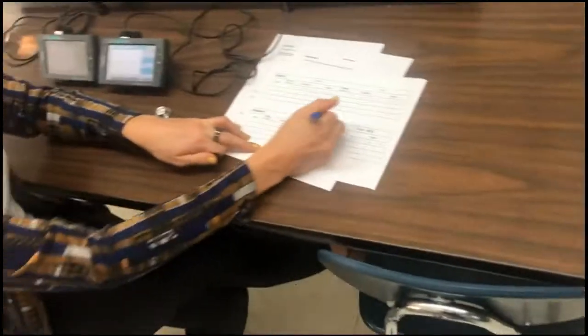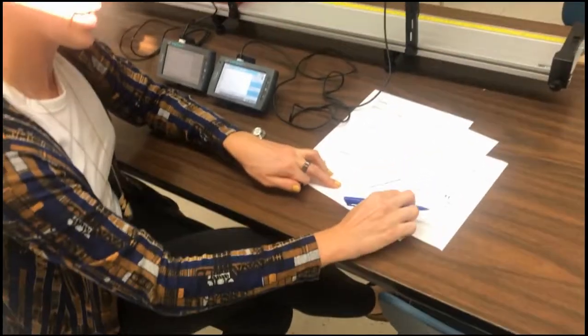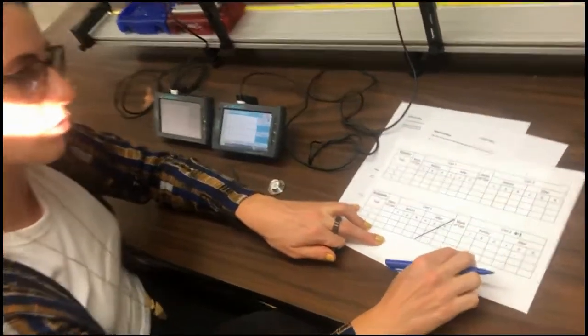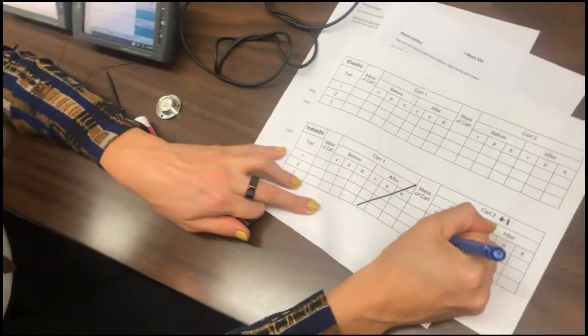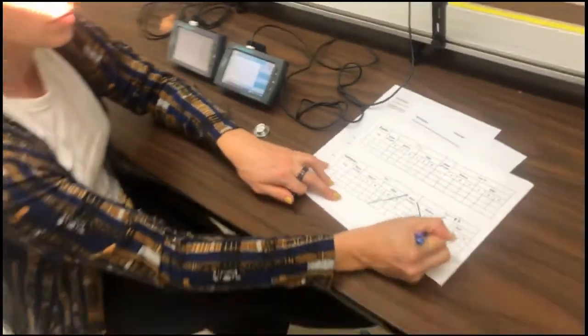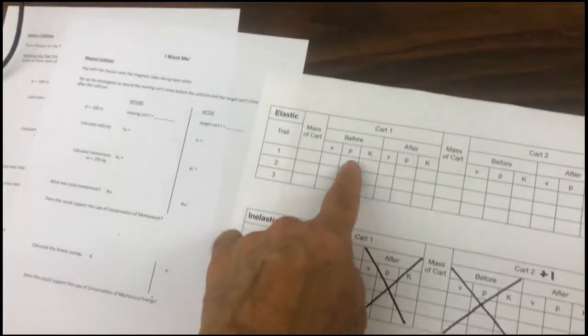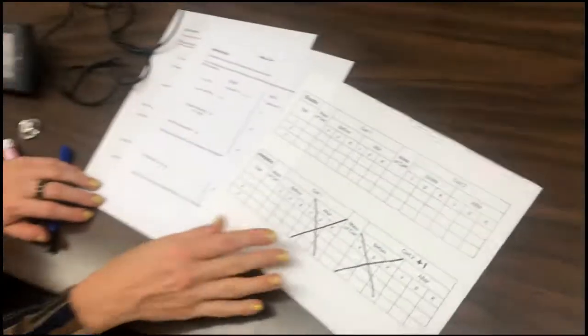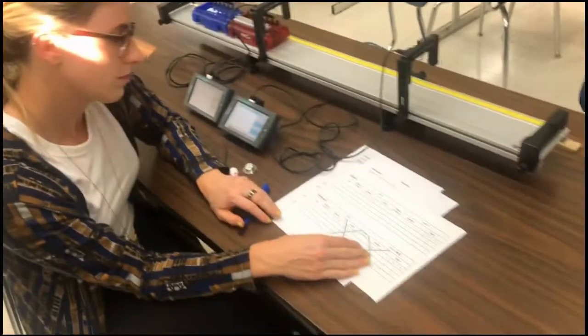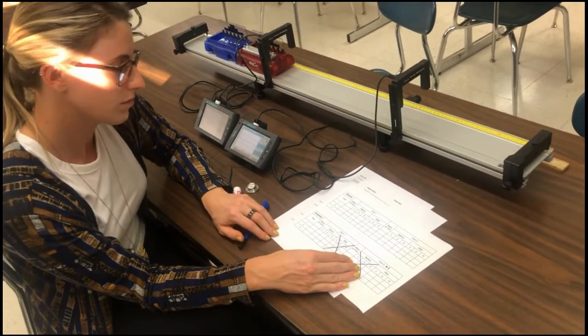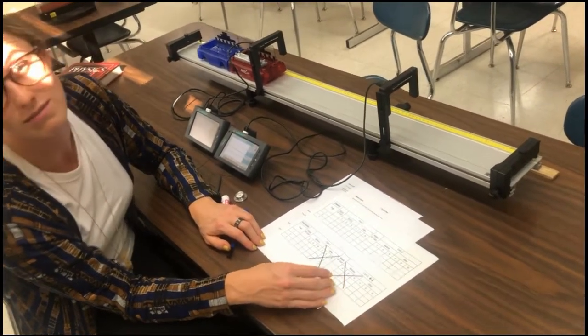So I can cross this one out, right? Yep. Like this, and then I can cross the before over here off, right? Yep. Like this, ladies and gents. If you're feeling nervous about what we're telling you to do, now you know. Now they need to calculate all the momentums using the mass and the velocity. They need to calculate all the kinetic energies, mass and velocity. That sounds like a lot of fun.